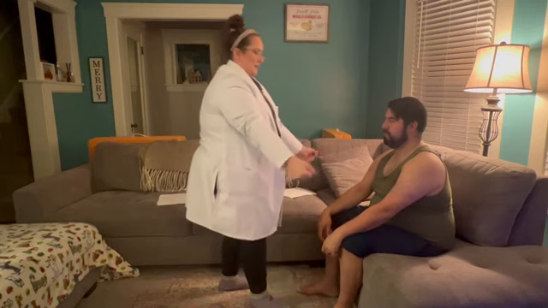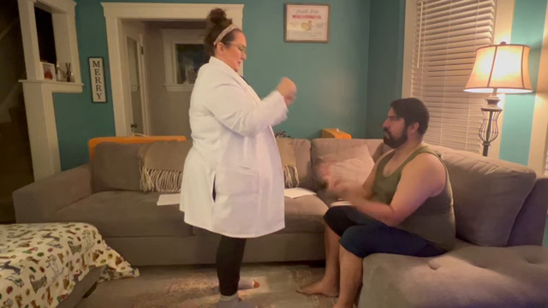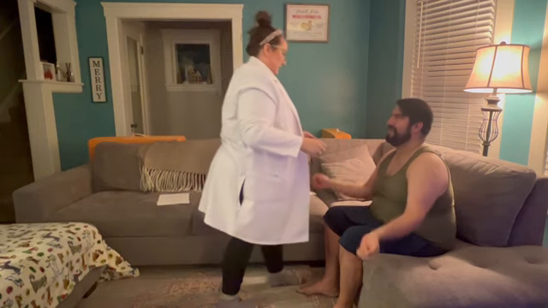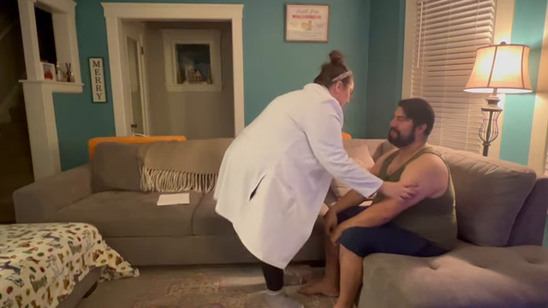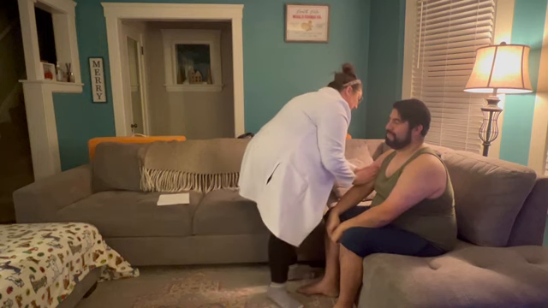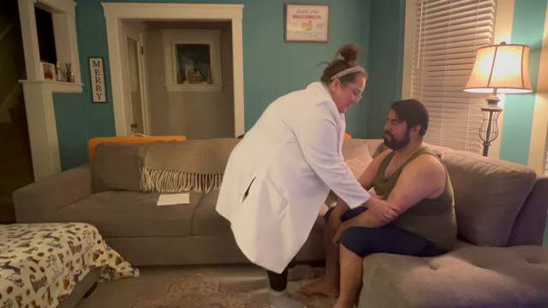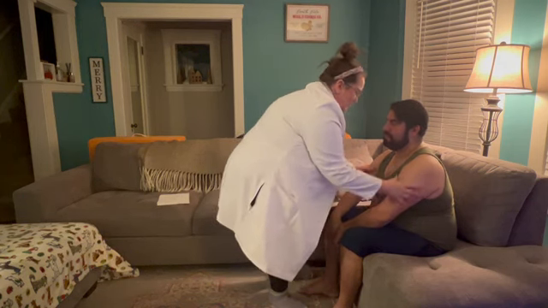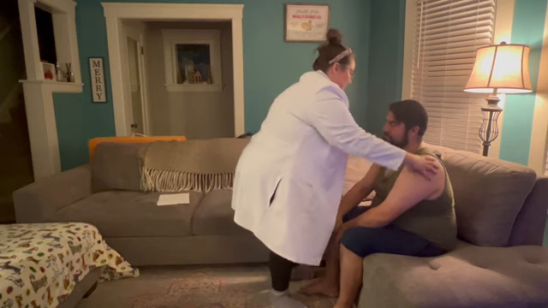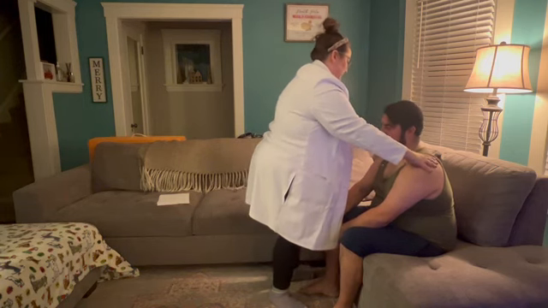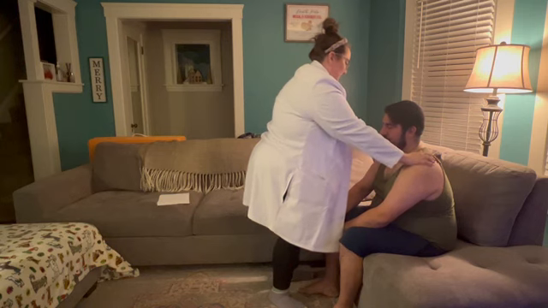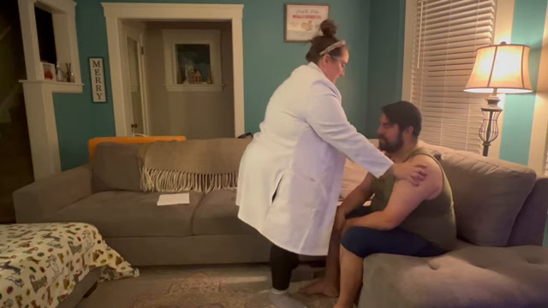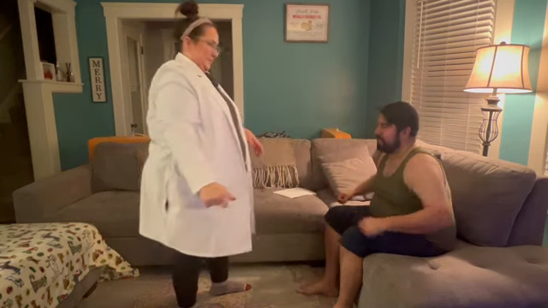Go ahead and bend your elbows. Rotate them a little bit. Okay. Your biceps. Shoulders. Shrug your shoulders for me. Alright, and then I'm going to have you stand up.